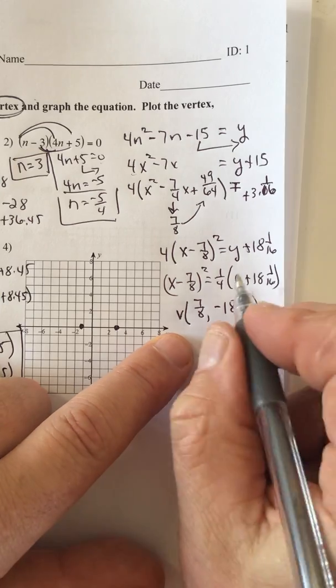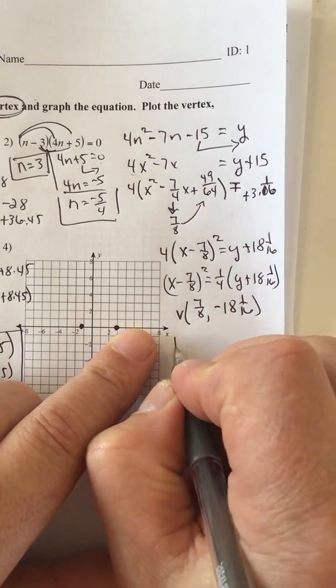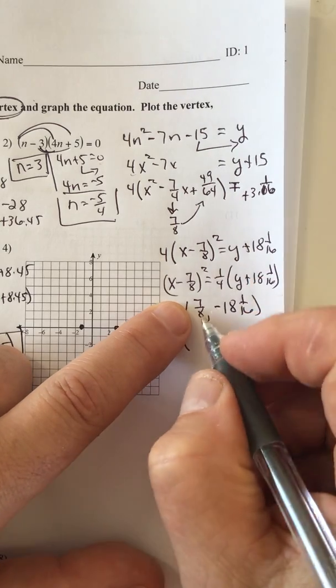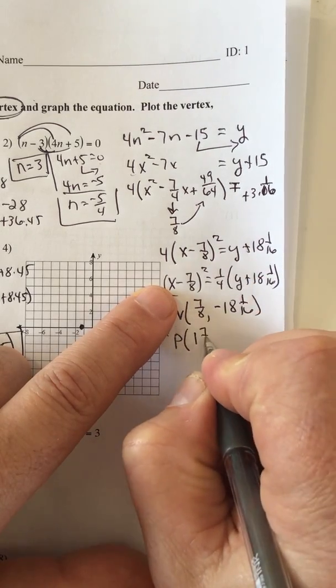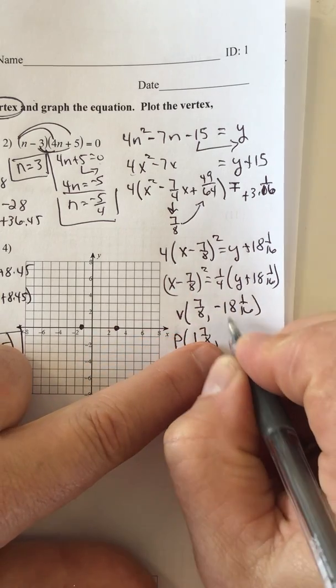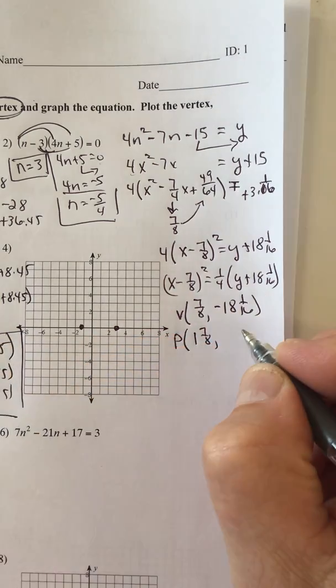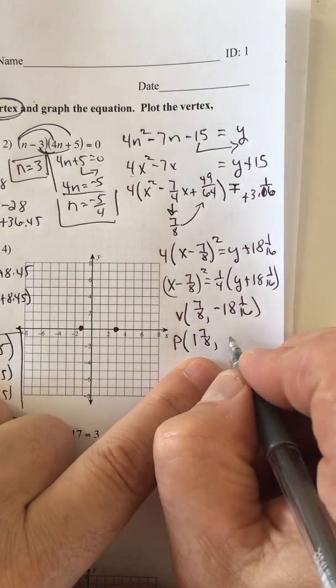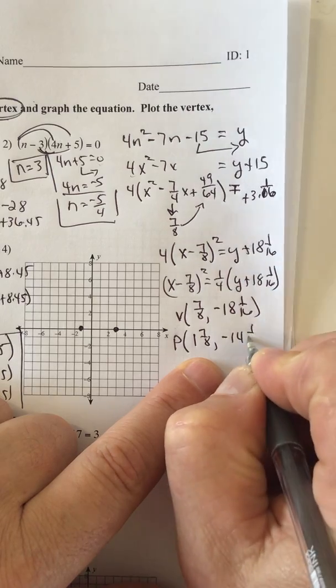Okay, I would go over 1 and up 1. So my next point, I need to go 1 to the right of this. So it would be 1 and 7/8. And then I would go over 1 and up 1. So that up 1 would be 17 and 1/16. But I want to go up 4. So I'll make it negative 14 and 1/16.